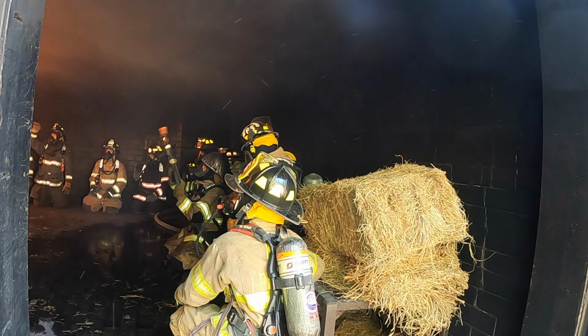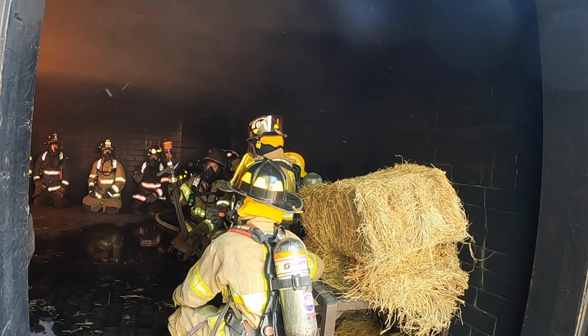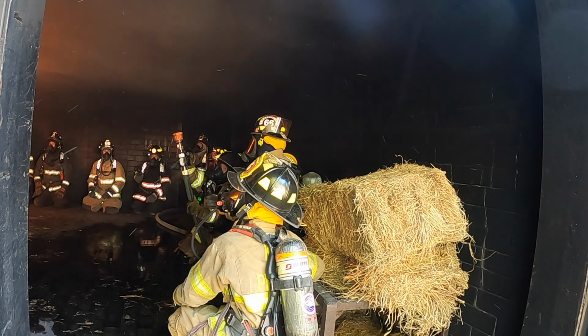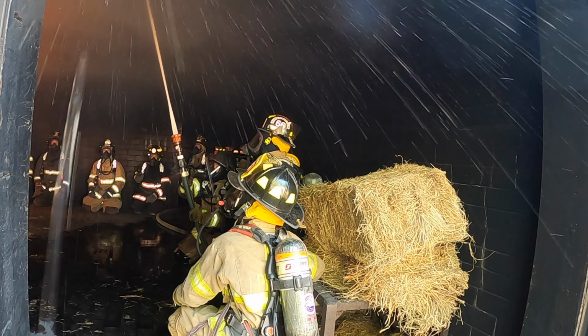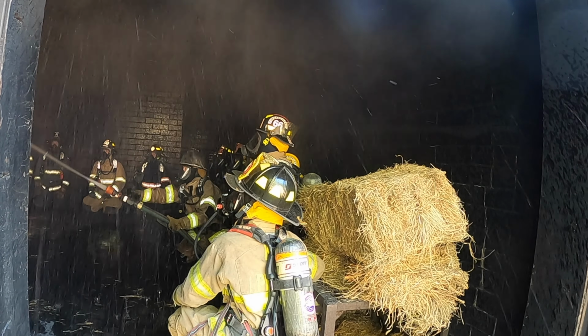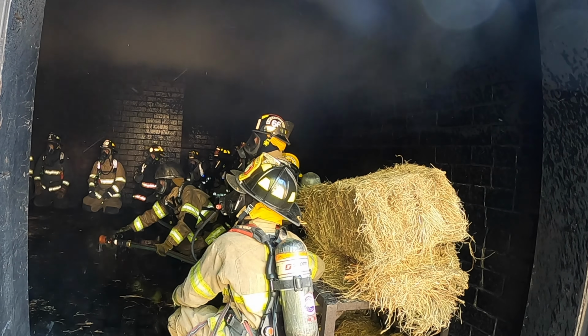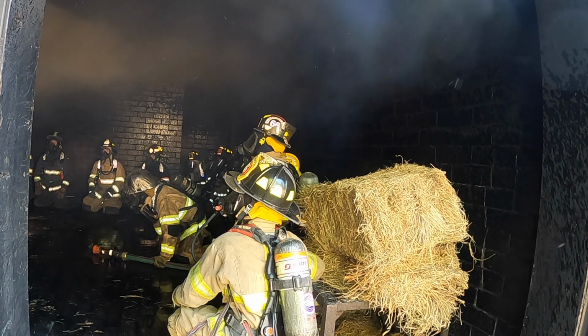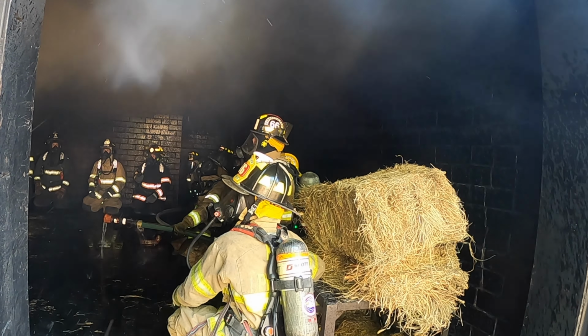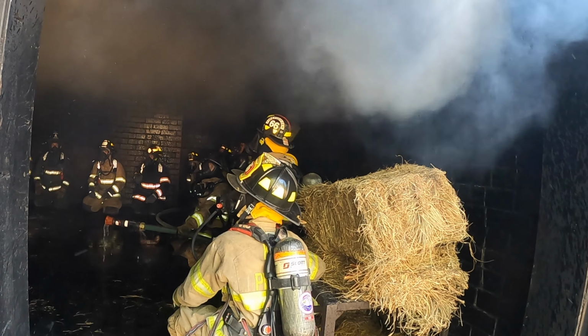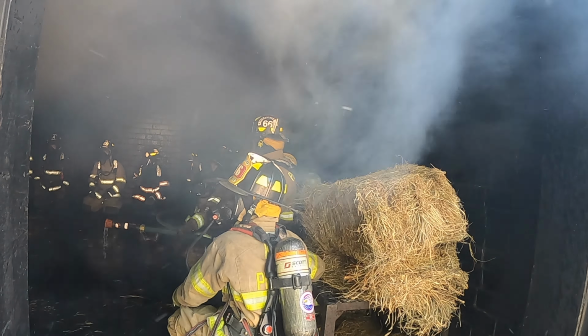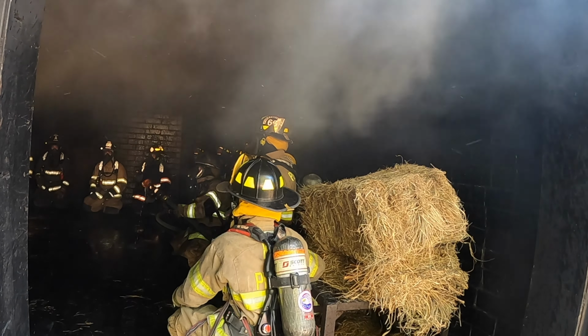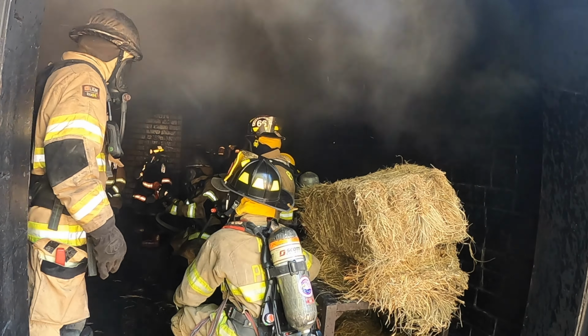All right, so now watch where Roy puts that water on and watch what happens to the fire. See how he did that? And where's our thermal balance? Do we still have excellent visibility down here? Yeah. Smoke's up top, but we can see real good underneath.